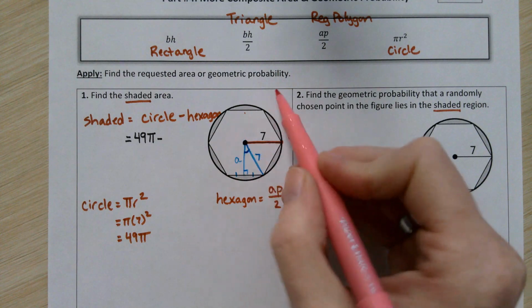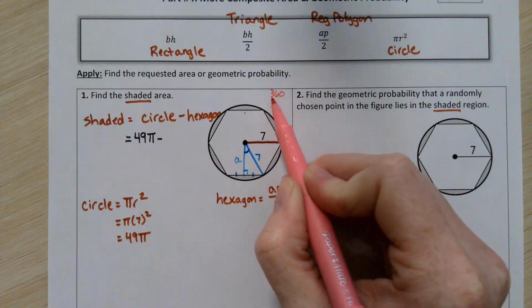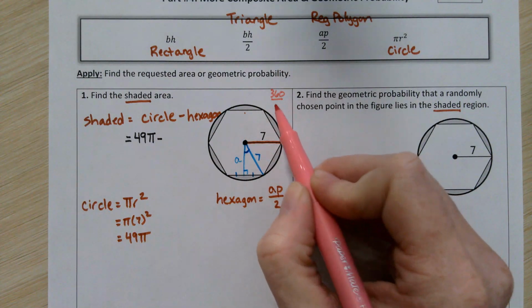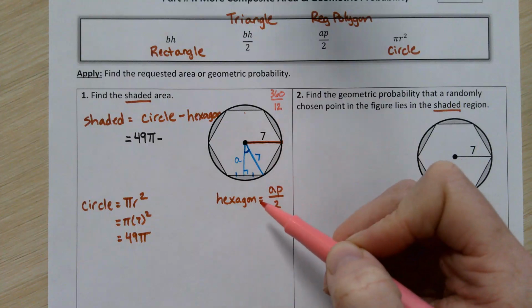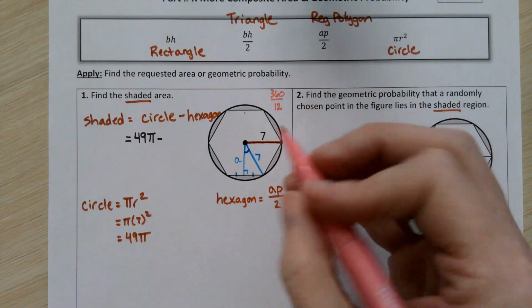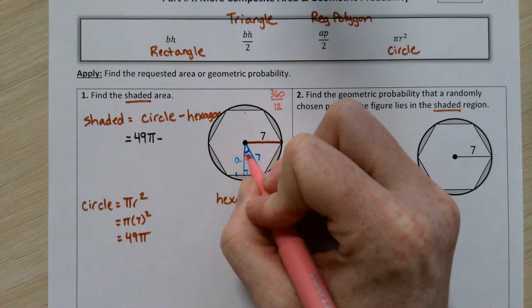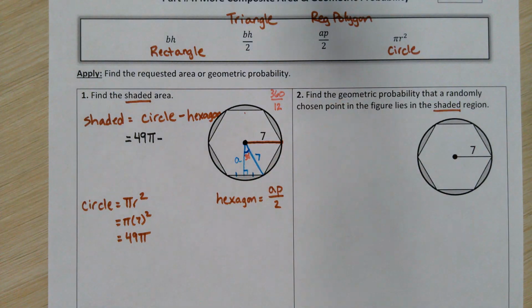Since this has 6 sides, I can do 360 divided by 6 and then divide that in half, or just divide by 12, double the number of sides. And that tells us that this angle we're using is 30 degrees.